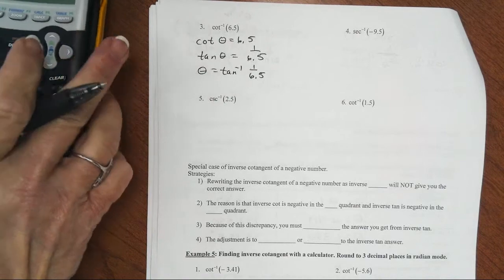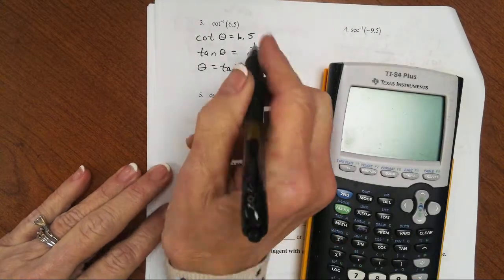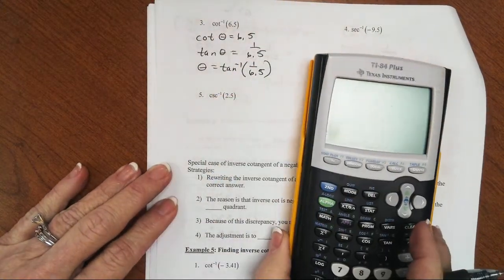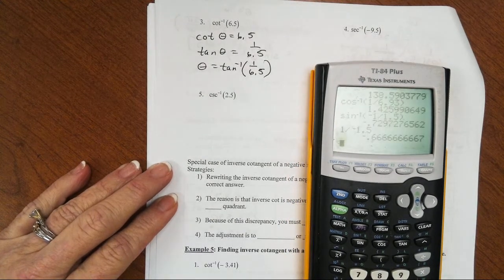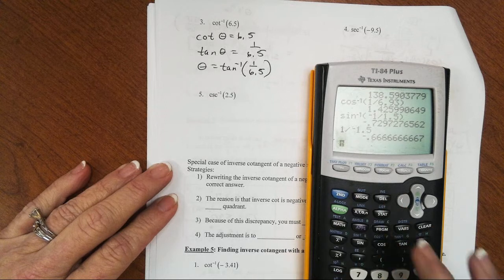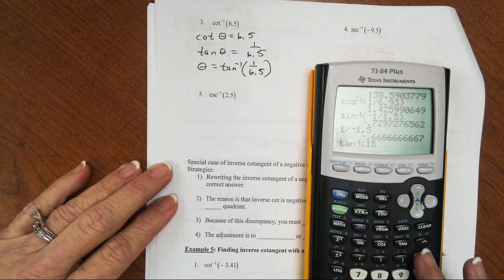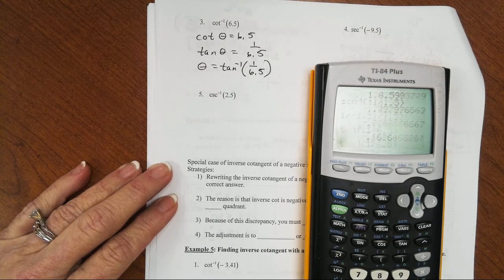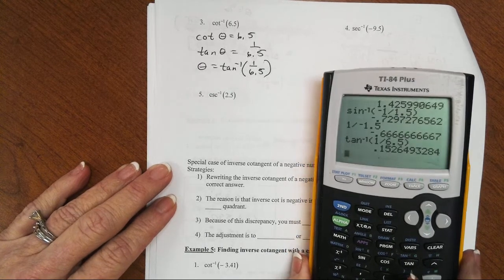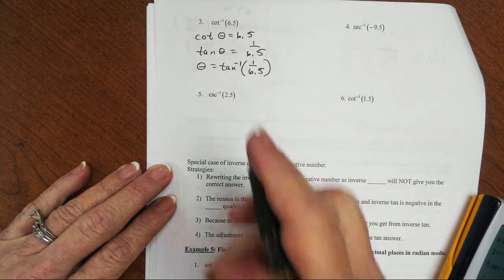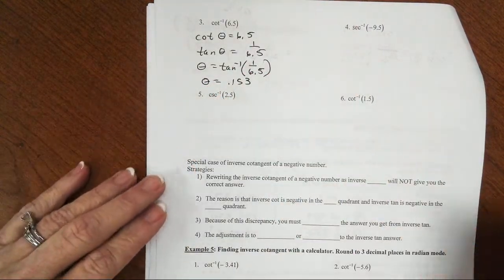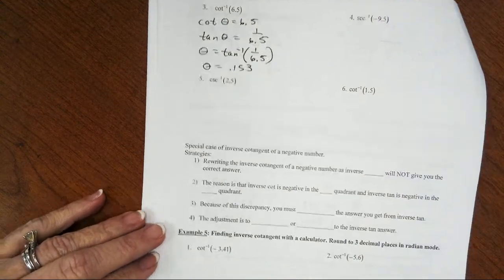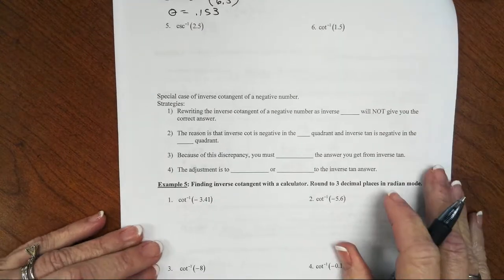We're going to put parentheses around that, and we get inverse tan of 1 divided by 6.5. And you get 0.153. So theta equals 0.153. Okay, I will leave the rest of these for you to try on your own, and you can check your answers on Blackboard.